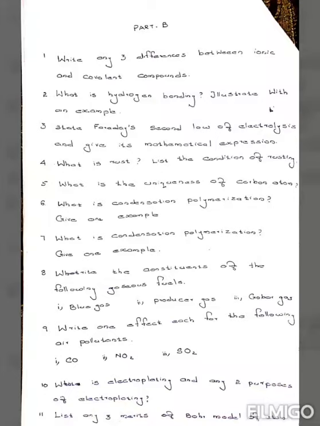Repeated questions. First one, write any three differences between ionic and covalent bond. Next question, what is hydrogen bonding? Illustrate with an example. Next question, state Faraday's second law of electrolysis and give its mathematical expression. Next question, what is rust? List the conditions of rusting.